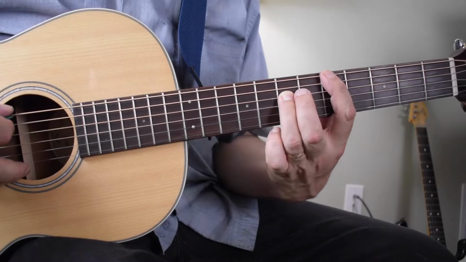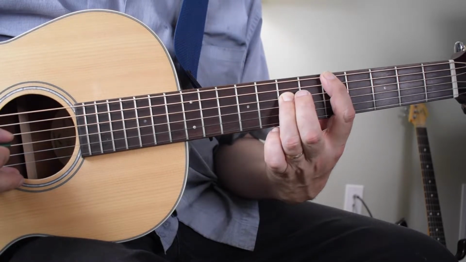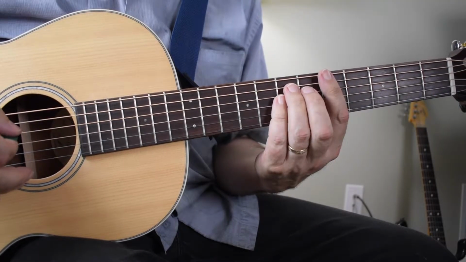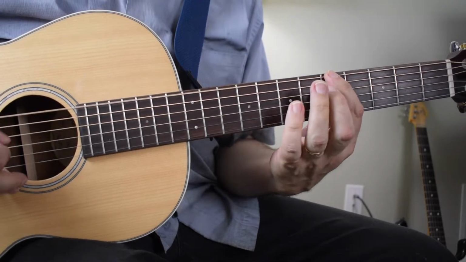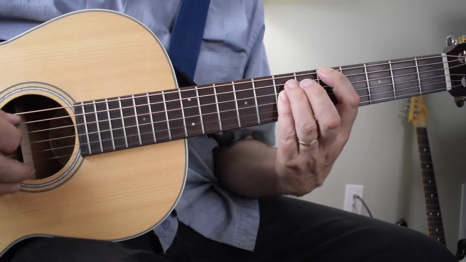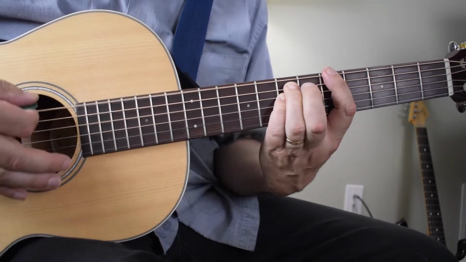If you add that to the octave shape we studied in the last video, then you have what a lot of people call a power chord. It's basically a root, an octave, and a fifth reinforcing it.